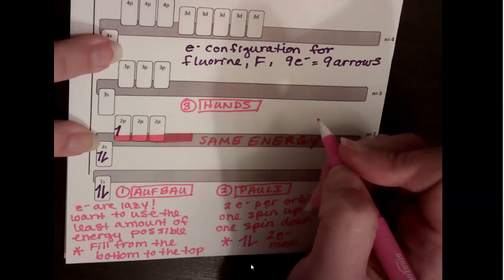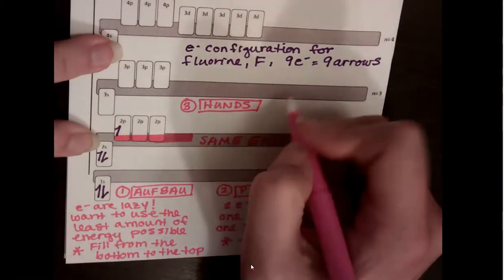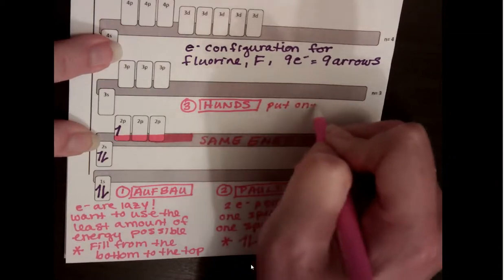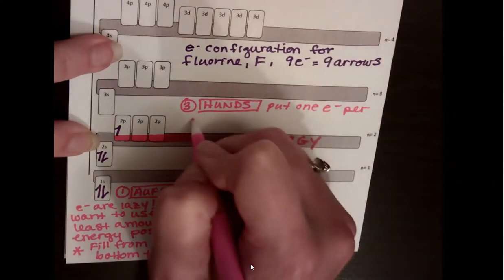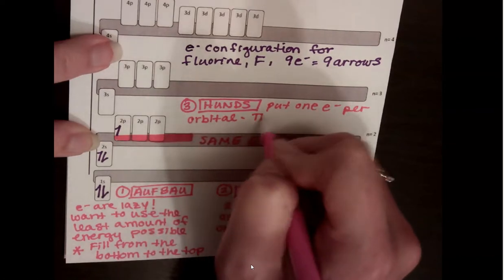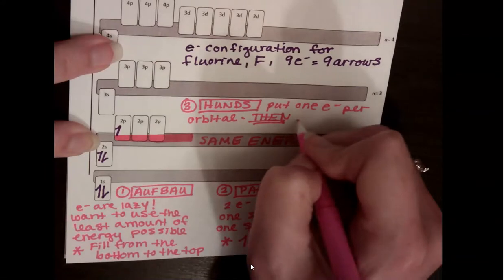If there's space available, they would like to have their own room. The electrons would prefer to spread themselves out. So what we're going to do is we're going to put 1 electron per orbital, and then and only then can they double up.